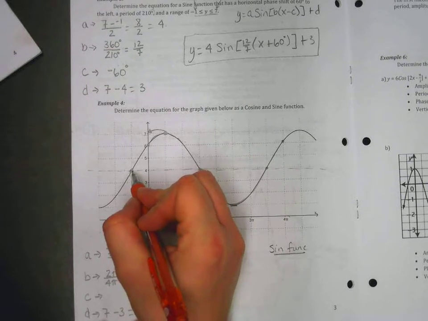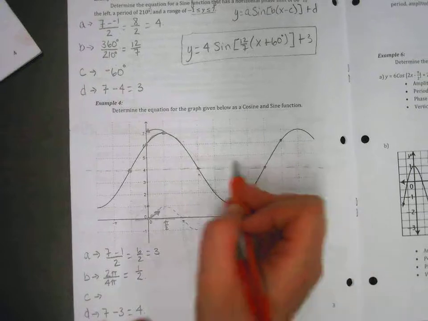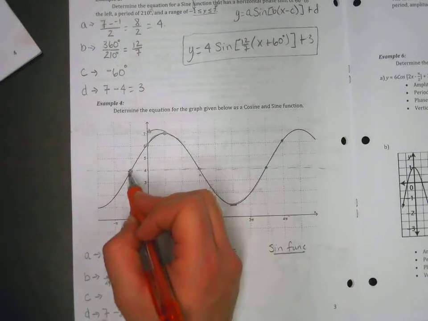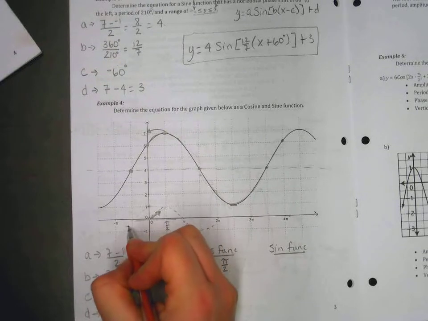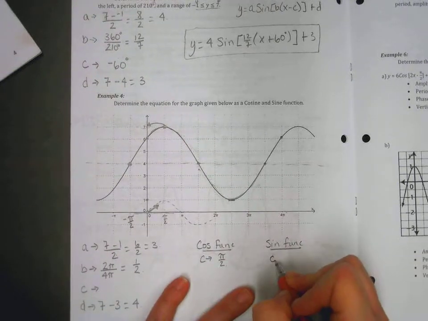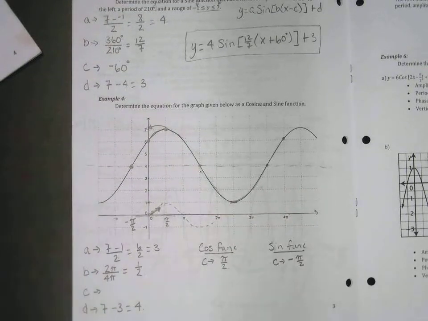And this would be my key point. Okay? It could be this, but this is too far away from the y-axis, so you always want to pick the closest one to the y-axis. So here, this would be a negative pi over 2. So for the sine function, the phase shift would be a negative pi over 2.